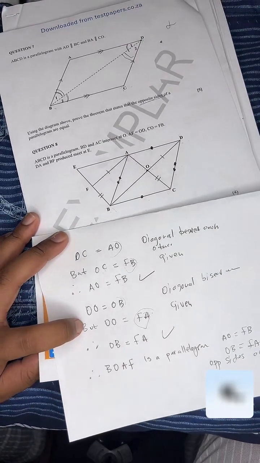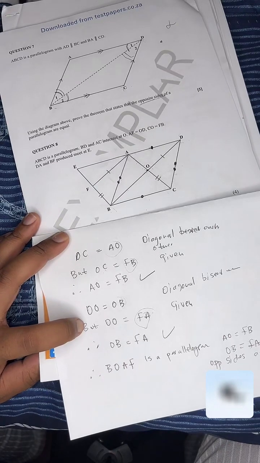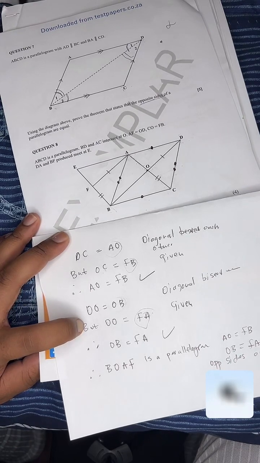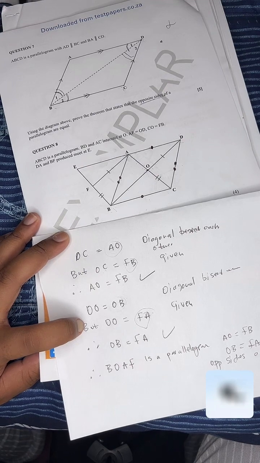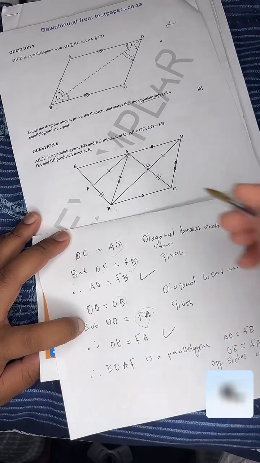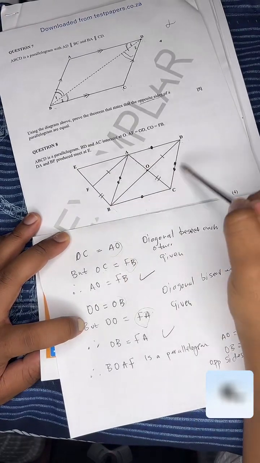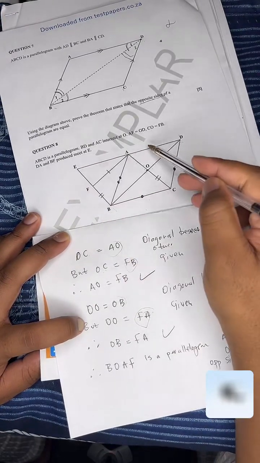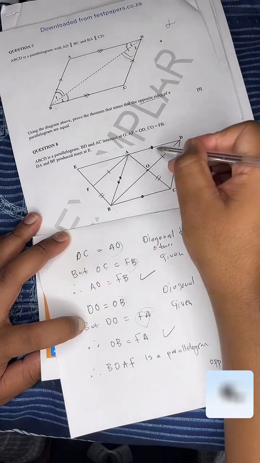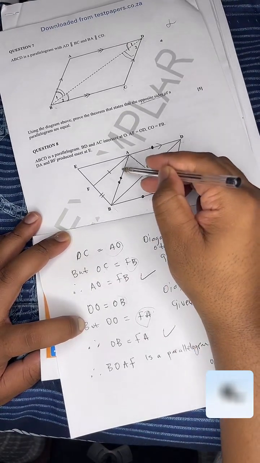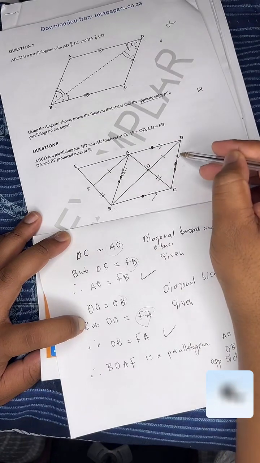ABCD is a parallelogram, and can you just show which sides are parallel to one another? Remember that we are told that ABCD is a parallelogram. So in other words, this side is parallel to this side, BC, and this side here will be parallel to this side here.